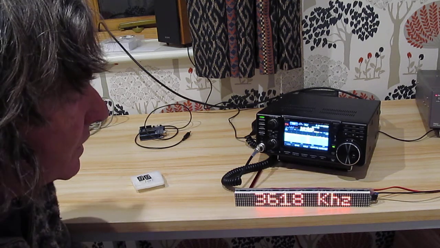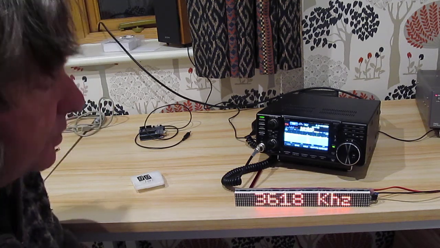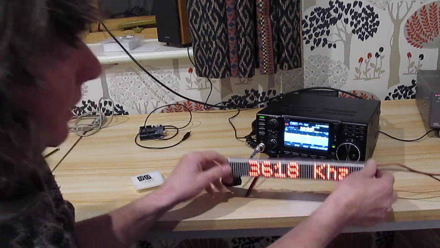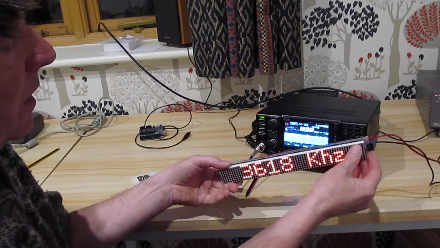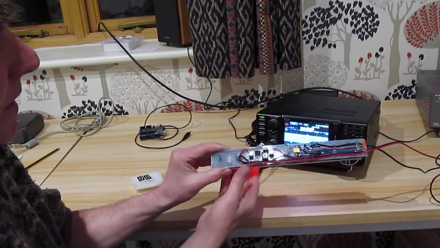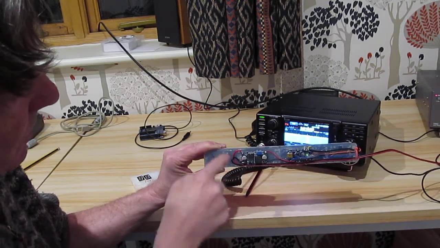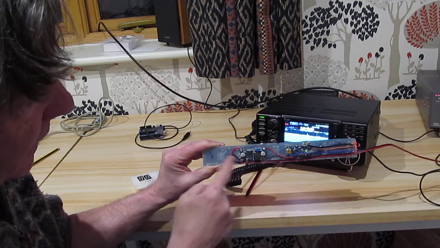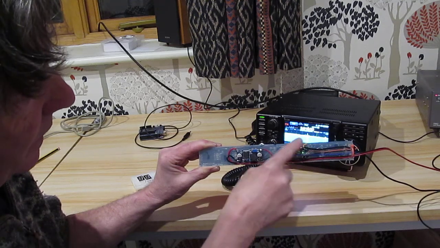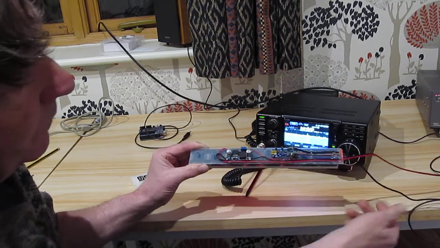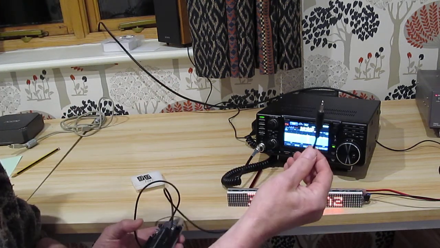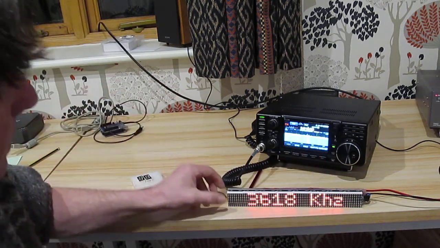So what I've ended up with is quite a mashup, really. But anyway, this is what we've ended up with. We've got a little unit here, which is say 8 by 64. On the back is a power supply, so 12 volts or whatever you like in, 5 volts out to the Arduino. The Arduino is here, and that is just basically going on a little lead which is on a jack plug which goes into the CI-V port.